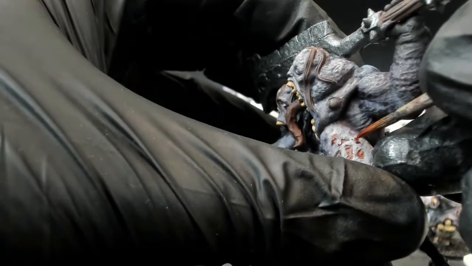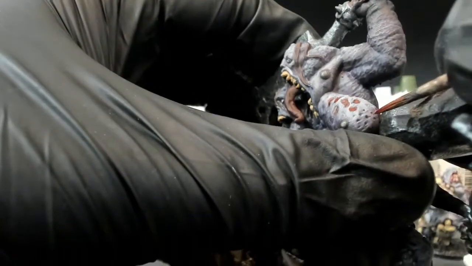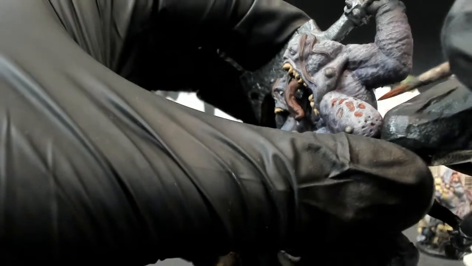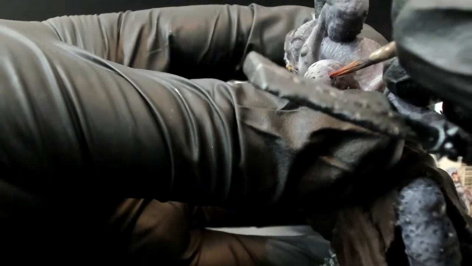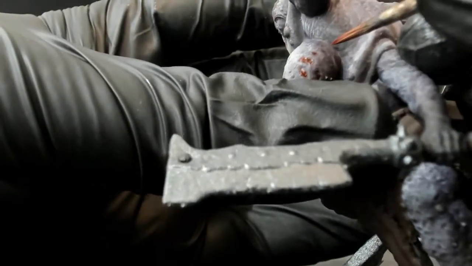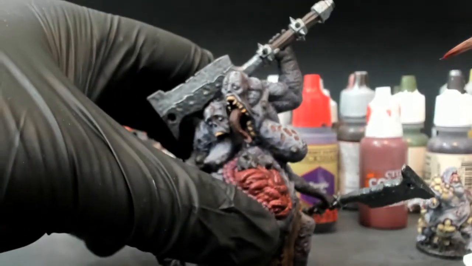Okay, so we're just gonna do this, and then I guess what I'm gonna do after that is I'm going to put in some green and purple washes, and basically try to get this to look a little more decayed. It's a really strong red right now, so I'm gonna go over it.